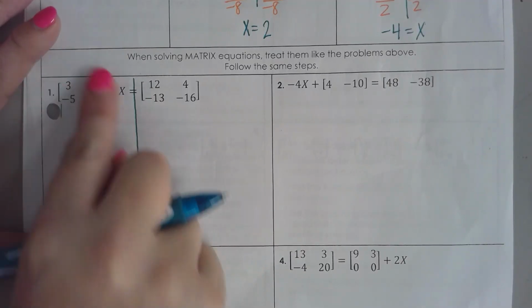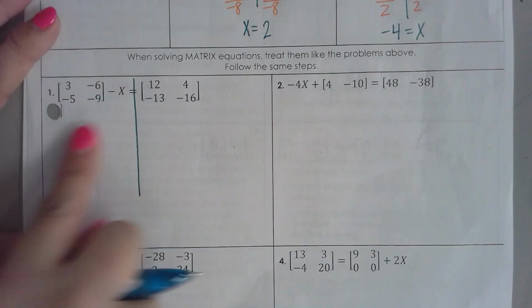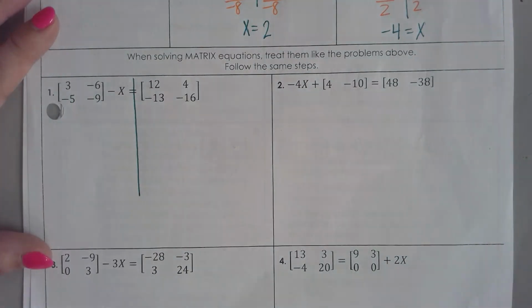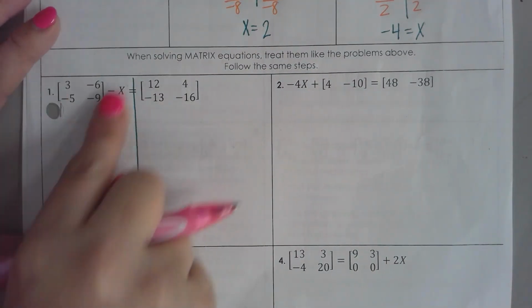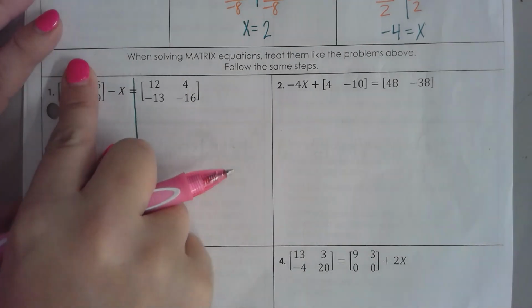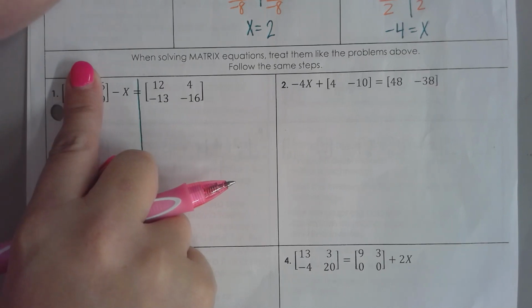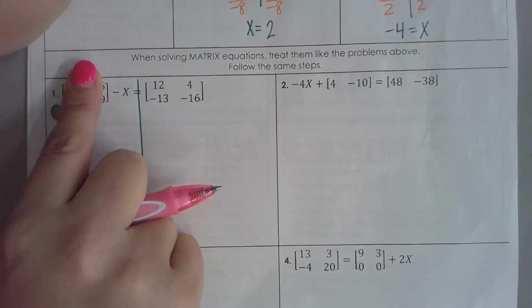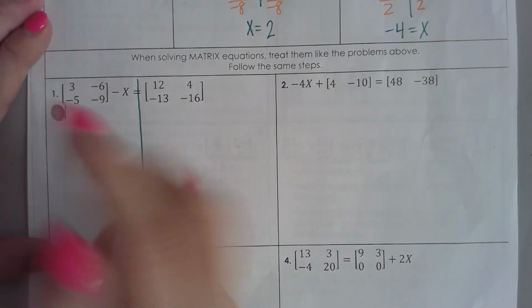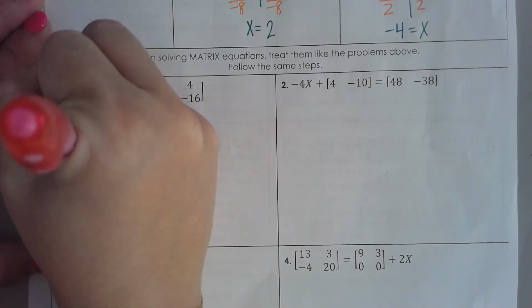And so, just like we did up here, we have something in the very front that we have to get rid of. I want to get rid of this whole matrix, so I'm going to subtract it from both sides. Just like you subtracted the 5 in the first example at the top, we're going to subtract this matrix.